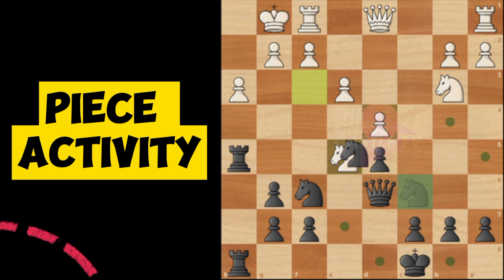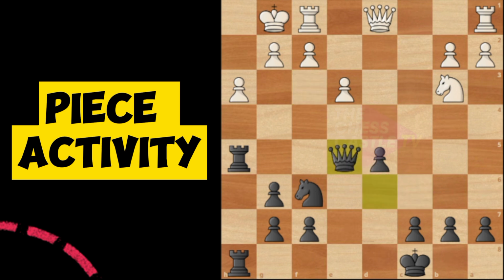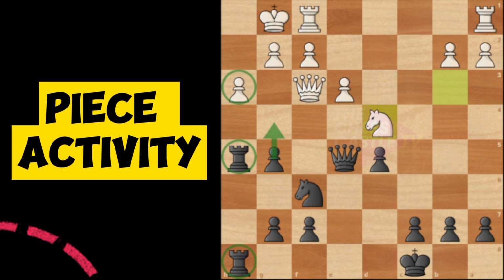Okay, so he wants to trade the knight. That is okay for black. And then pawn takes. Look at the piece activity of black. The knight is active, the queen is active, both rooks are active. So let's try to open up lines by pushing this pawn forward to increase the strength of our rook. Remember, without this pawn, that is checkmate. So piece activity is one of the important strategies you need to learn.